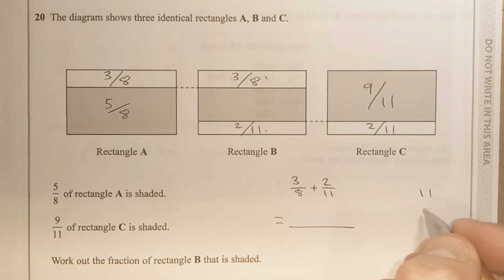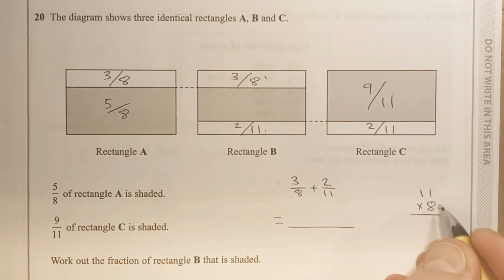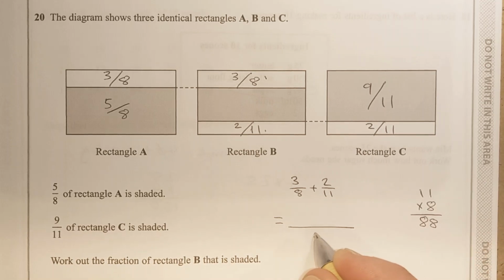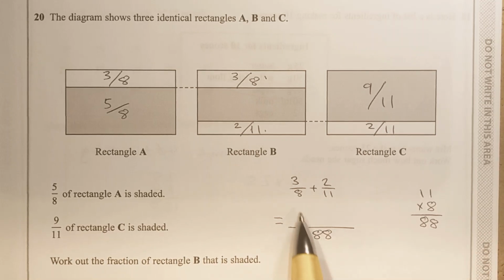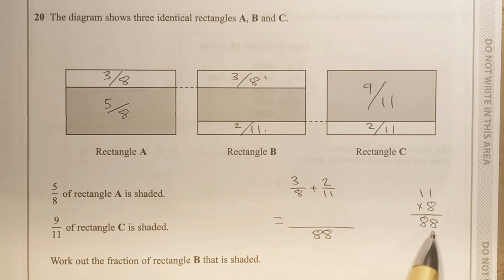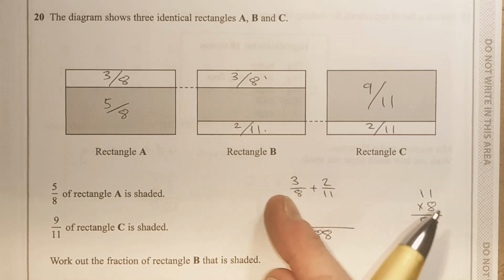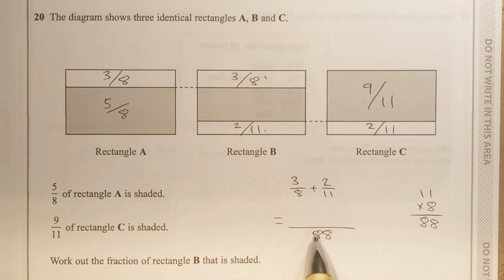So 11 times 8, 1 times 8 is 8, 1 times 8 is 8. And the reason I'm doing this is because I know that 8 goes into 88 and so does 11. So that can be our common denominator. We need both denominators to be the same so we can add them. And instead of writing them as 2 separate fractions, I can just write the numerators separately but have the denominator showing it's the same.